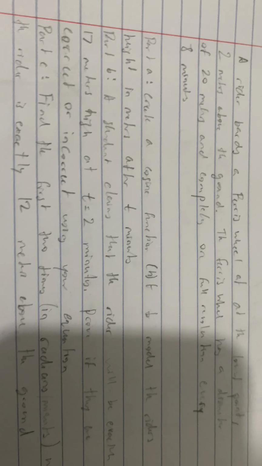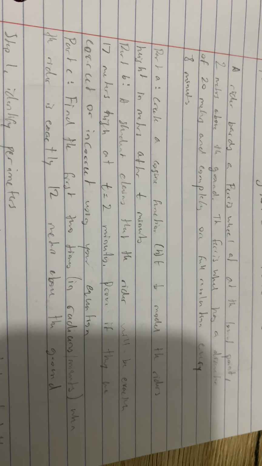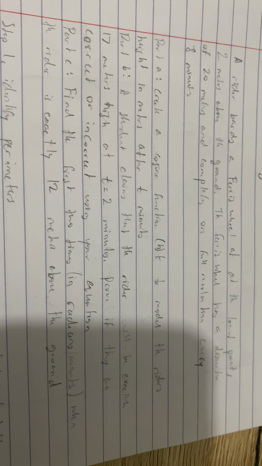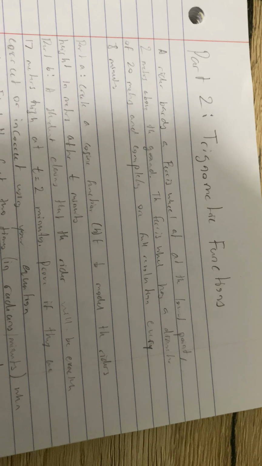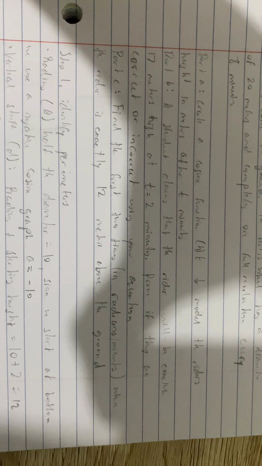So essentially, these are the parts that the student would have to do. Part A is to create a cosine function h(t) to model the rider's height in meters after t minutes. So t is our minutes. Part B, a student claims that the rider, so this is a different student, right? You have to basically understand the student's claim. A student claims that the rider will be exactly at 17 meters high at t equals 2 minutes. Prove if they are incorrect or correct using your equation, right?